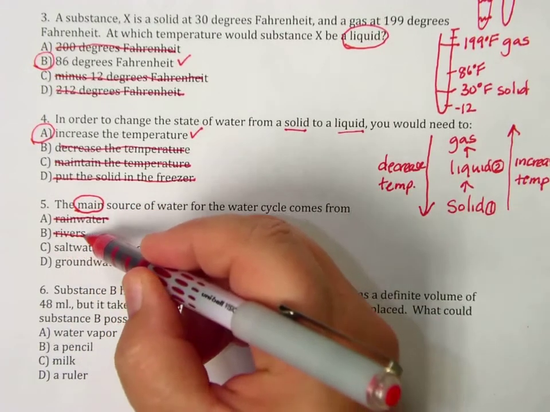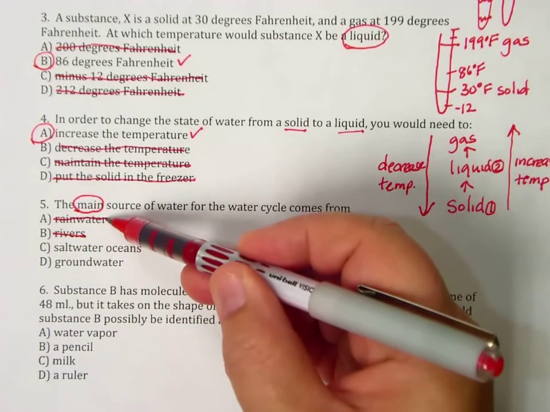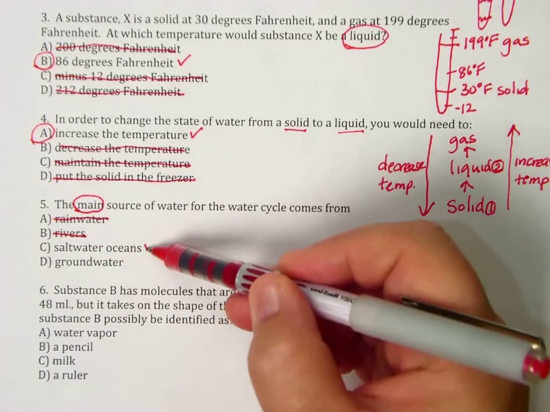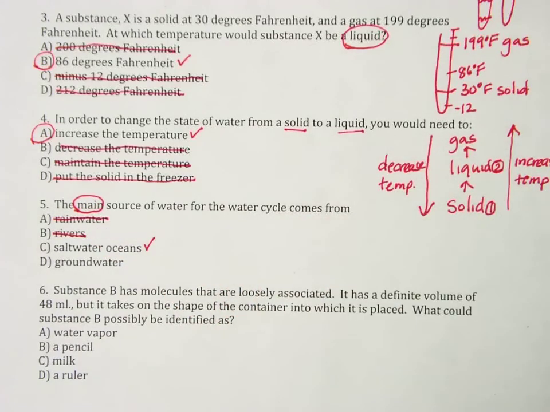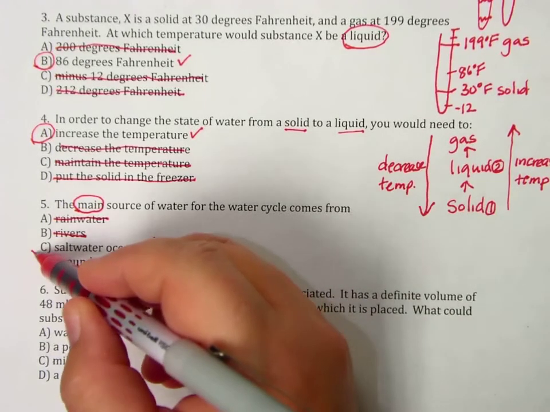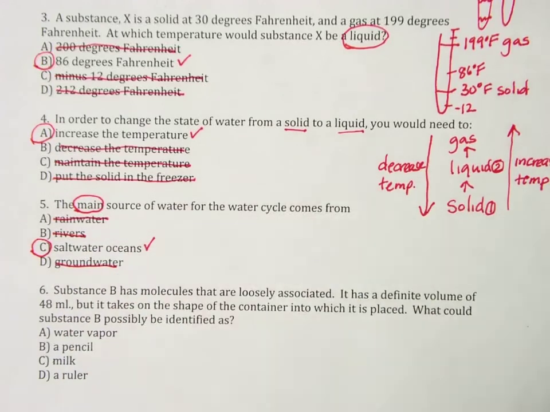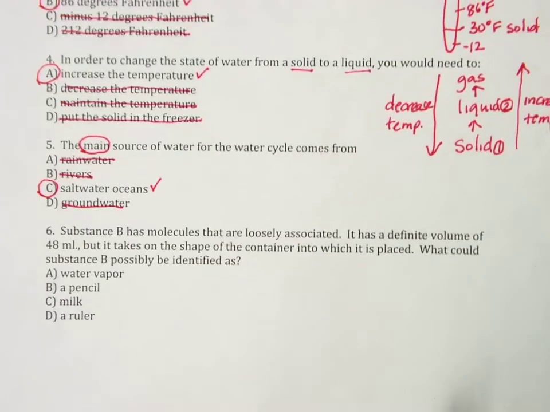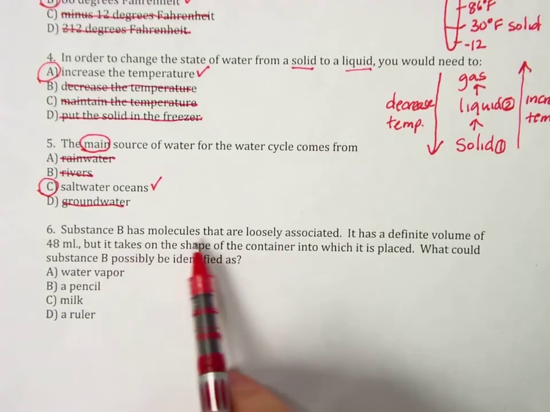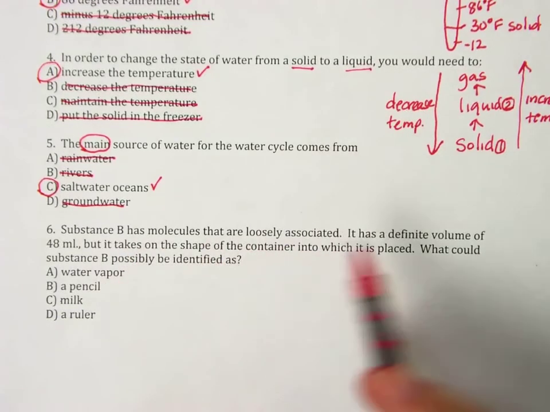It does not come from rivers, even though rainwater provides water, rivers provide water. Saltwater oceans, yes, because the Earth is almost full with oceans. It's 2/3 of the Earth's surface is oceans. Groundwater, no. So oceans, and we know that oceans are made from salt water because when we go swimming, the water is salty.